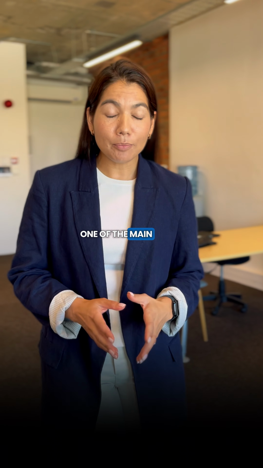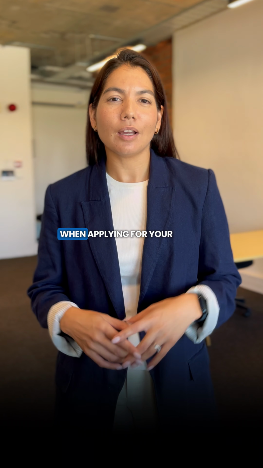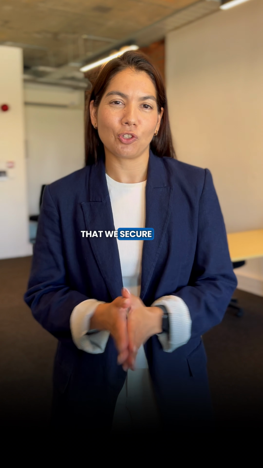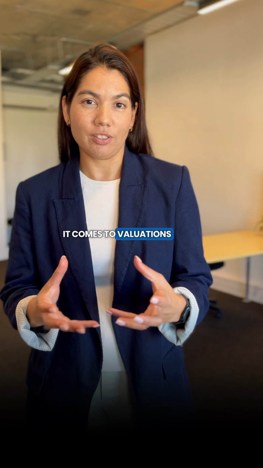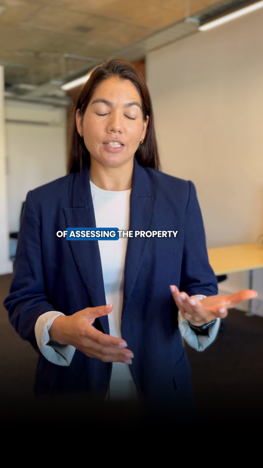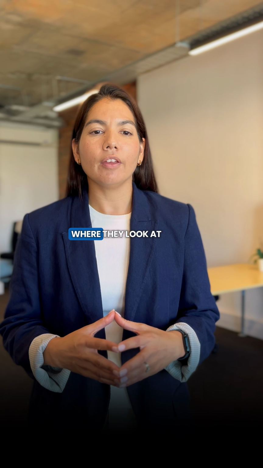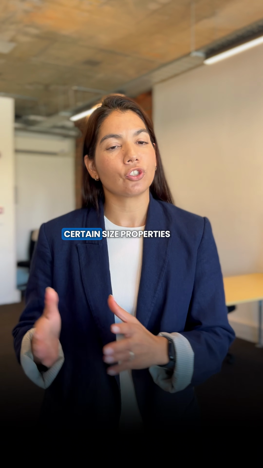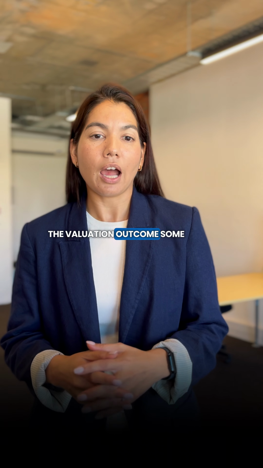One of the main beneficial reasons for making use of a bond originator when applying for your home loan is not only because of the interest rate that we secure. It's also because when it comes to valuations, each particular bank has different ways of assessing the property. Some banks conduct a desktop valuation, where they look at just a comparable sales record within the area with certain sized properties, and then they determine the valuation outcome.